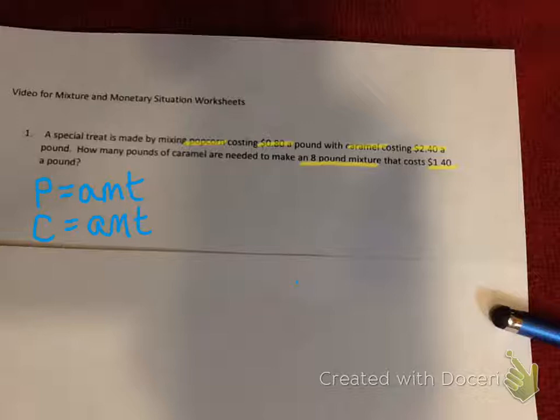Alright, so I want to figure out how can I write two equations out of this so I can use either substitution or elimination to solve it. Well, there's two things that we're talking about. We're talking about how many pounds there are, and we're talking about how much it will cost. So the easiest equation is the pounds, because I know that there's 8 pounds, so that means the amount of popcorn plus the amount of caramel is going to be equal to 8.